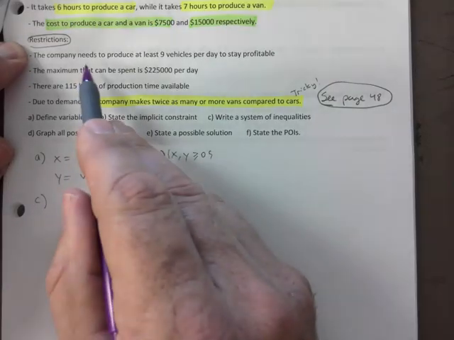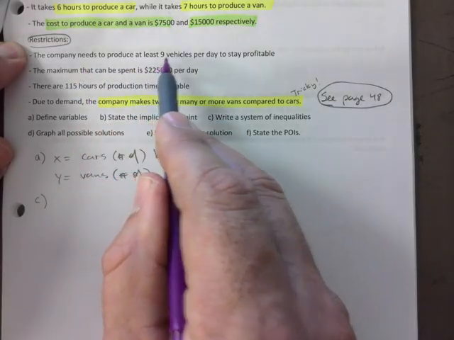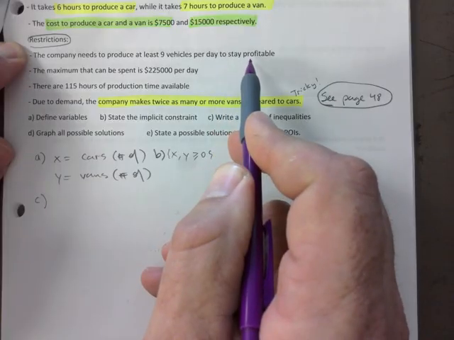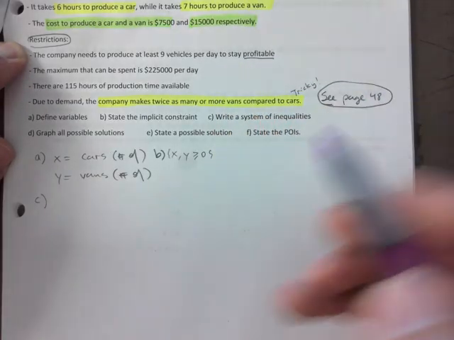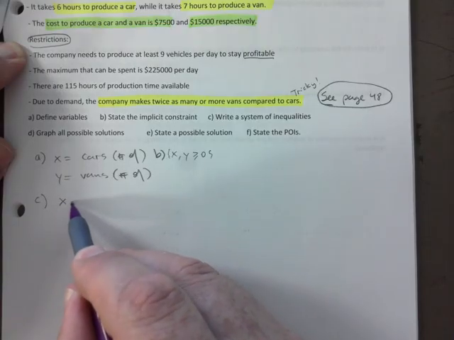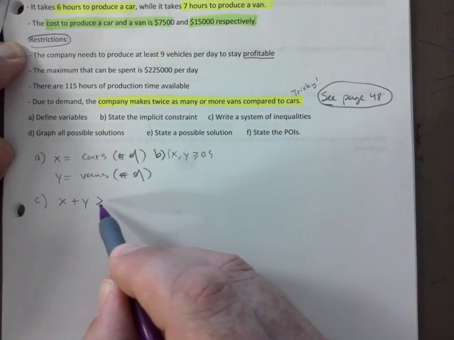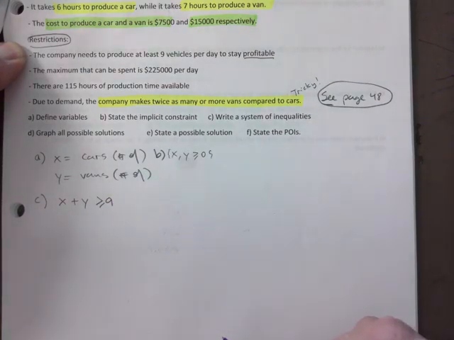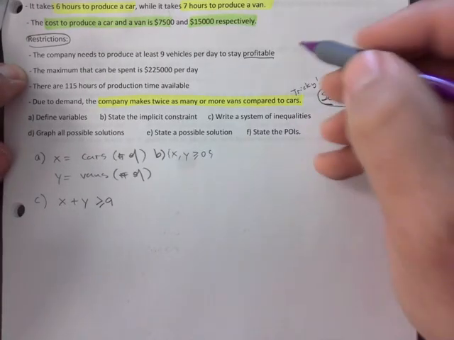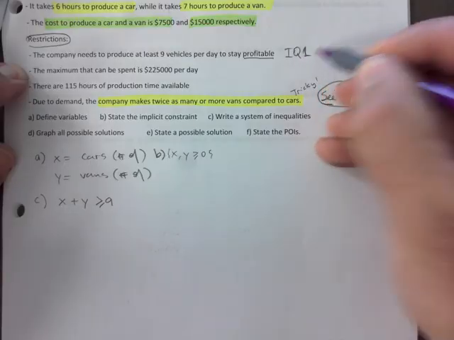First restriction, the company needs to produce at least 9 vehicles per day to stay profitable, like to make money. So that's just talking about, right, the sum of both vehicles combined has to be at least 9. Okay, that would take care of that one right there. This is inequality 1, if you want to call it that.